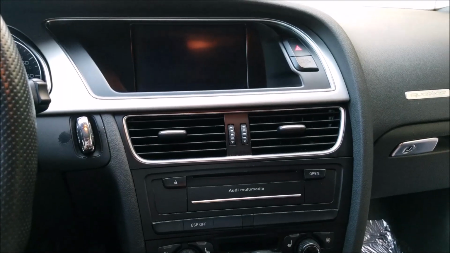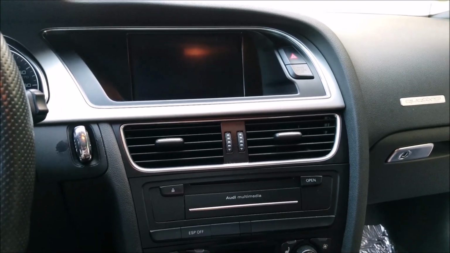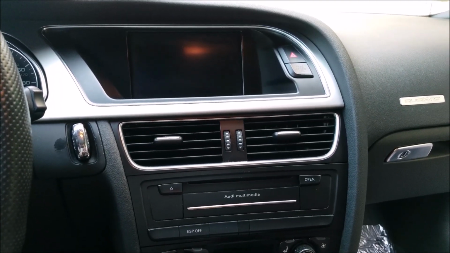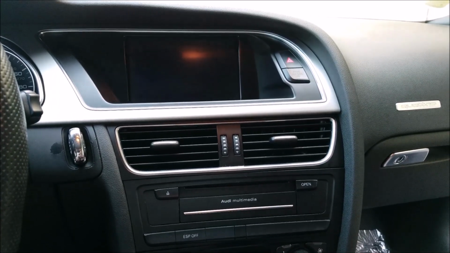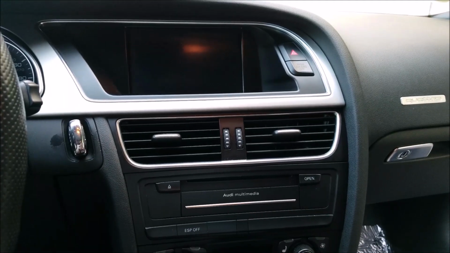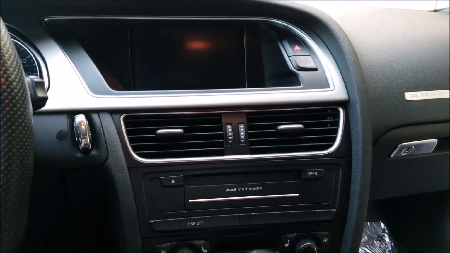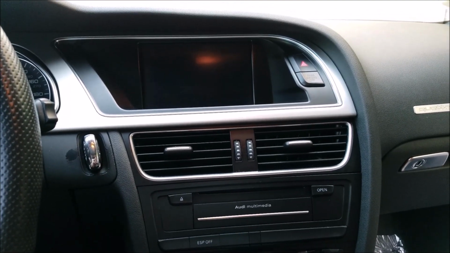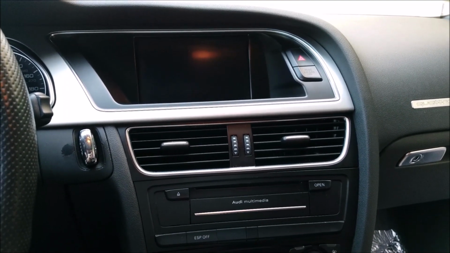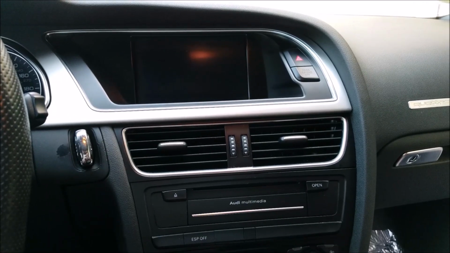The common problem with this one is the display becomes dark and there is no sound, and you have to find out which component is causing the issue. It could be the multimedia player or the components in the trunk, such as the amplifier or the tuner module.